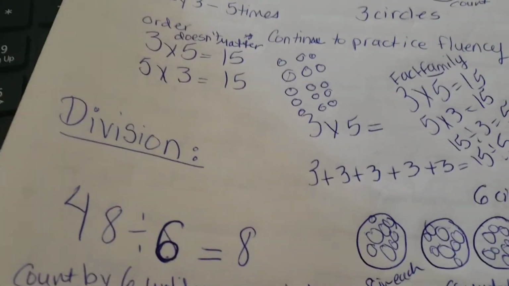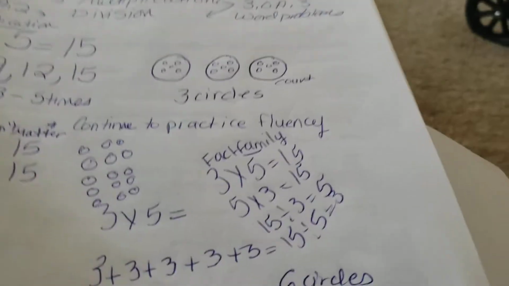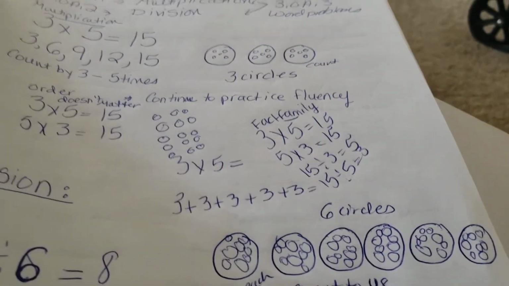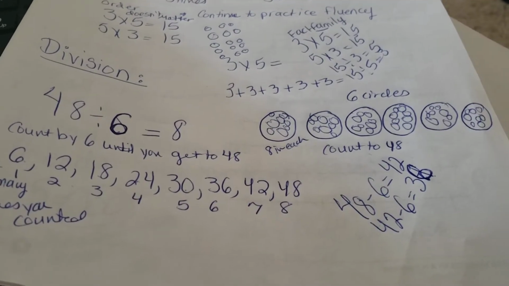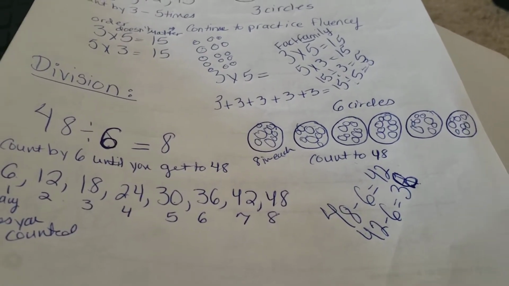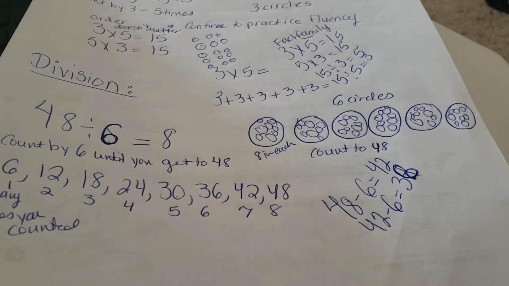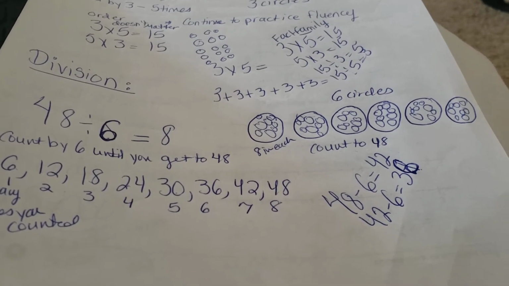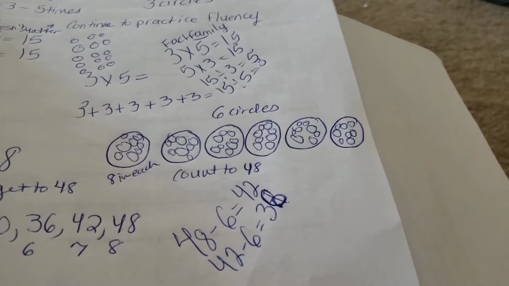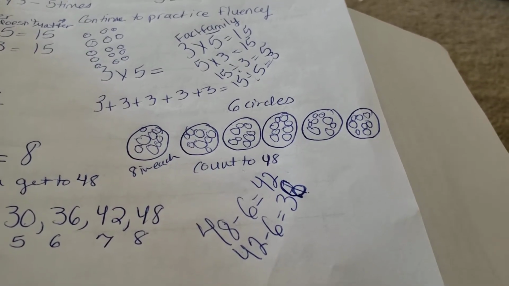And we'll talk about that more because there's actually a whole section on the inverse of multiplication and division. But they also need to know that. These are just some examples. And then there is repeated addition. Then when you get into the division side of it, they can use skip counting. Count by 6 until you hit the number 48. How many times did you count? You can draw 6 circles and put 1 in each one, counting to 48, and you end up with 8 in each one.